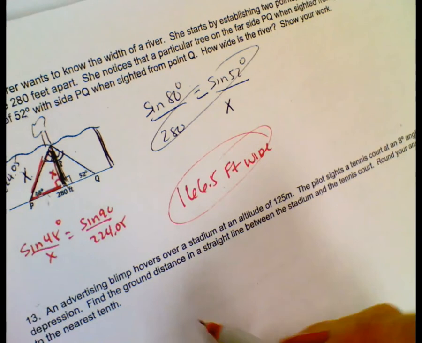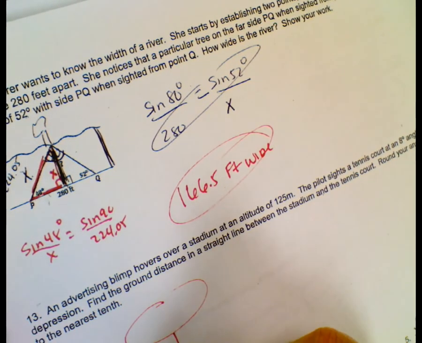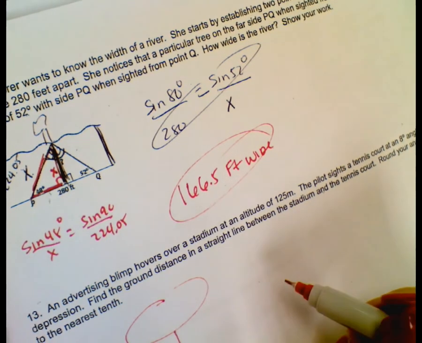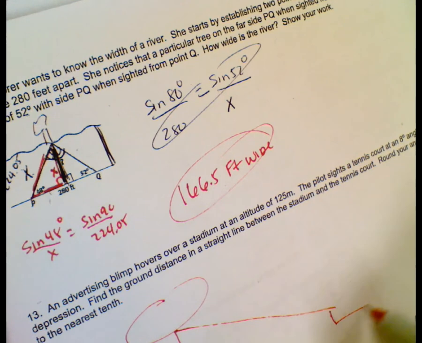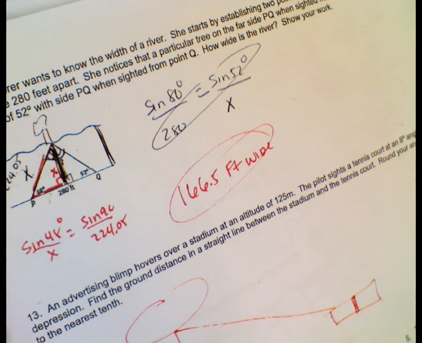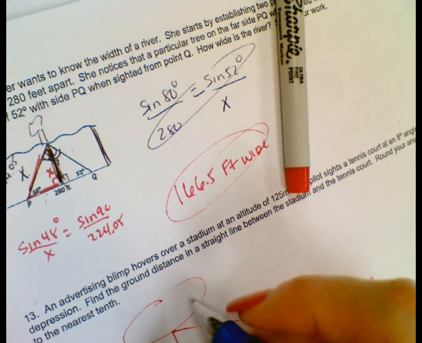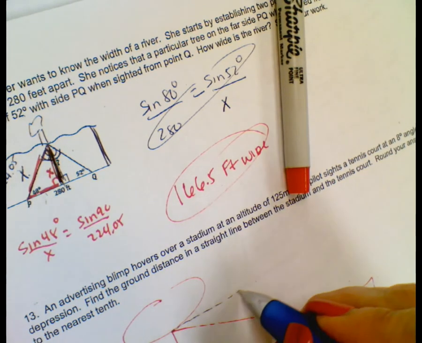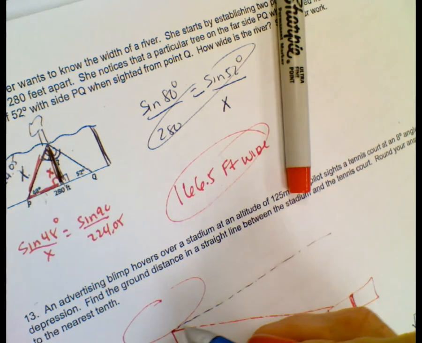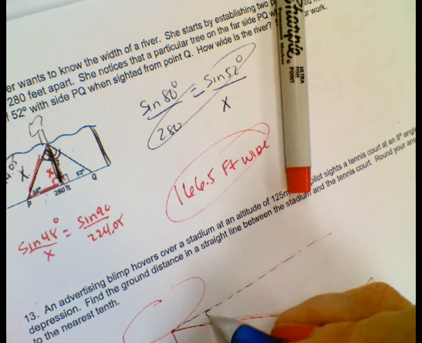An advertising blimp hovers over a stadium at an altitude of 125 meters. The pilot sights a tennis court at an 8 degree, okay, so he sees this tennis court down here. Tennis court, right here. Let's do a little net here. He sights a tennis court at an angle of depression. Now you have to know that angle of depression is just like angle of elevation, so it's from the top. So for the angle, you always use a horizontal line and then the angle that's down to the tennis court. And they said that was 8 degrees.